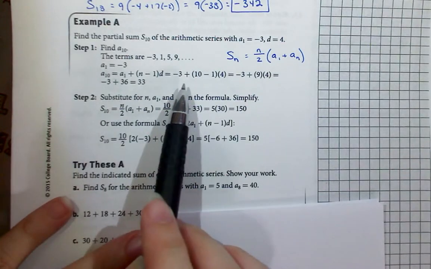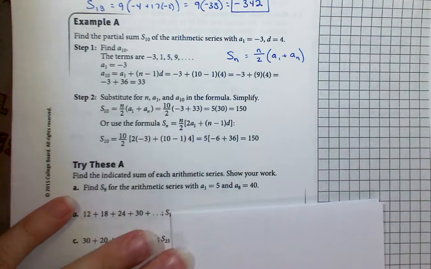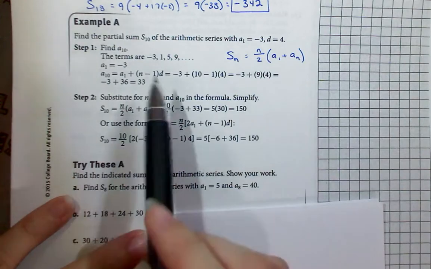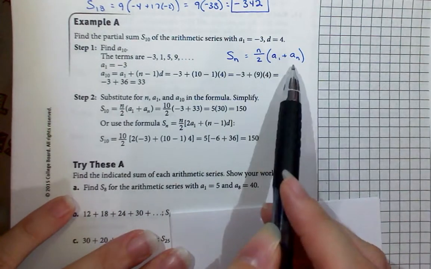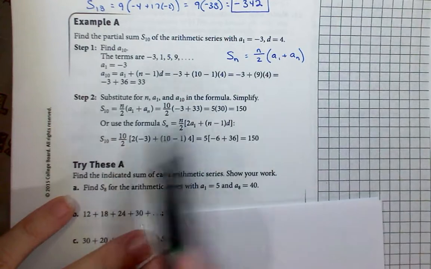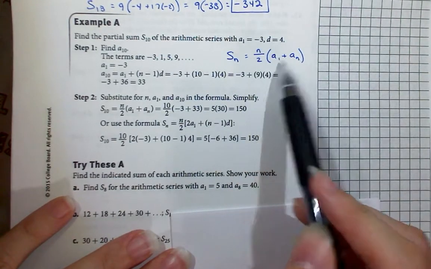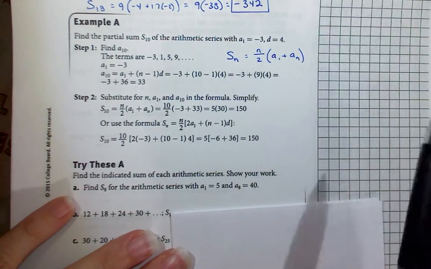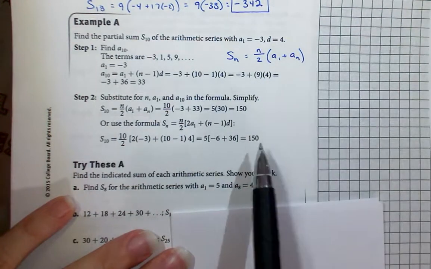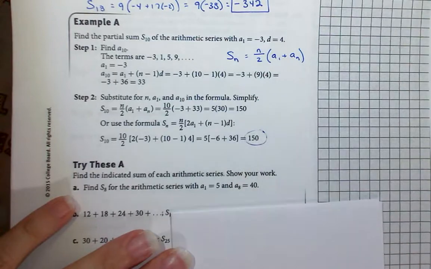Really just use the formula to be the quickest, but if it's a small enough term, you could sit there and add 4, add 4, add 4. So they found the 10th term to be 33. And then you simply have to use your formula. So n here would be 10. This would be a sub 1 is negative 3. A sub n would be 33, of course. And then they've crunched it out and got 150 as their answer.